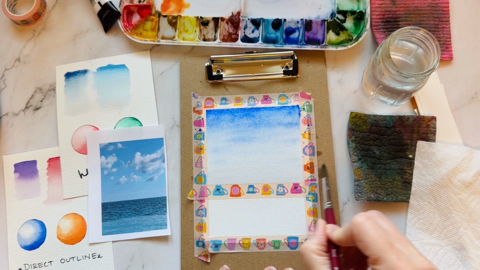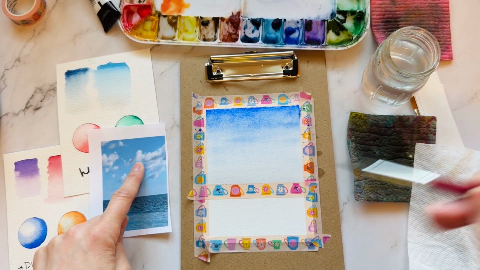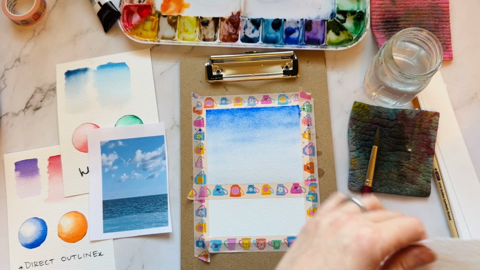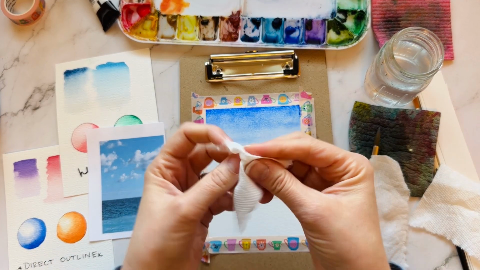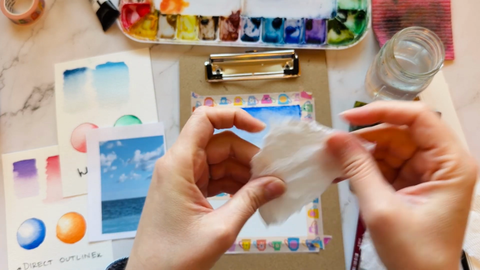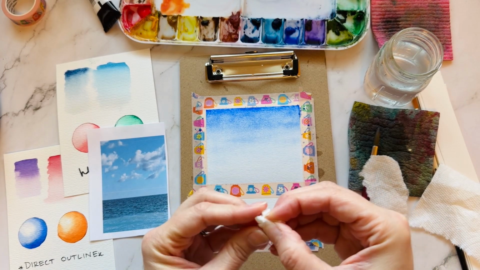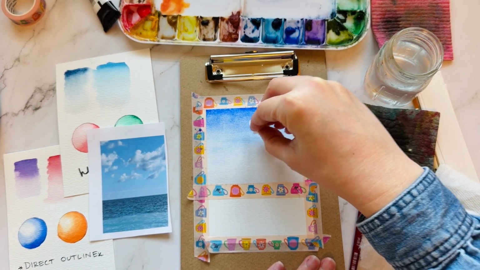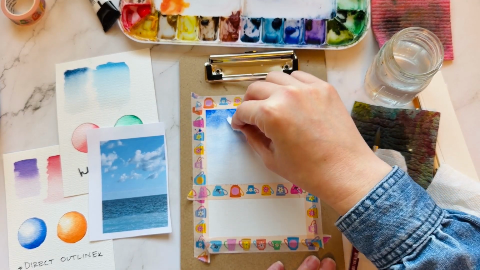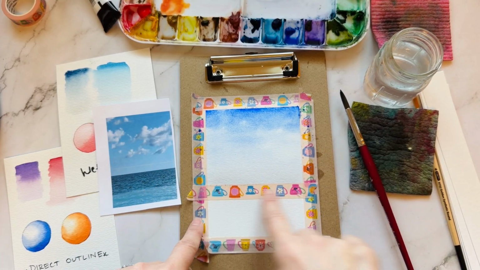Okay, there. You can leave it, or if you want to create some of these clouds, you can get a paper towel, crumple it up. I like to kind of crumple it and then re-crumple it. Makes it a little softer. And then while the surface is wet, you can just dab in a few clouds. There you go. That's it. And I'm going to wait for this to dry, and then I'm going to remove the tape.